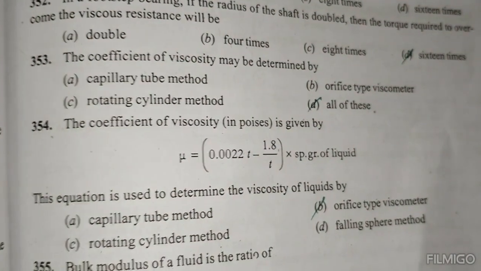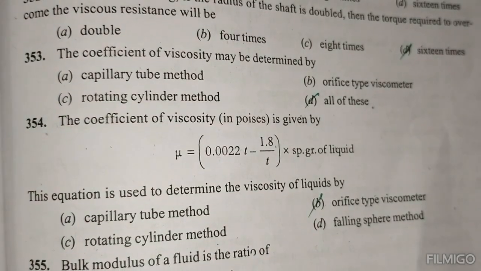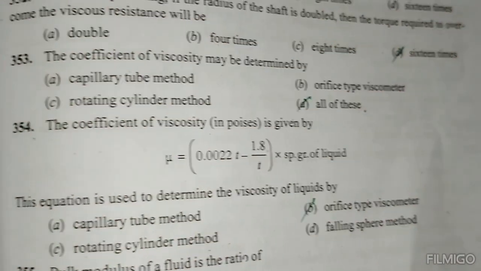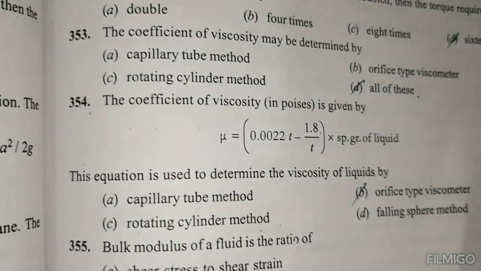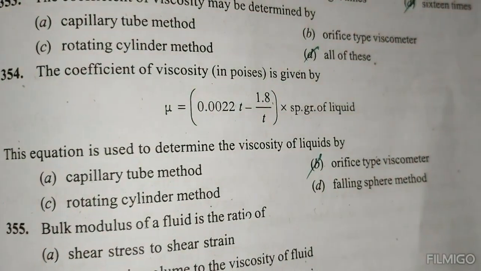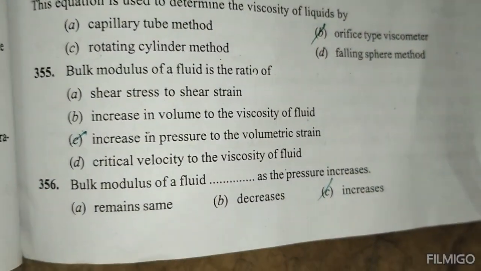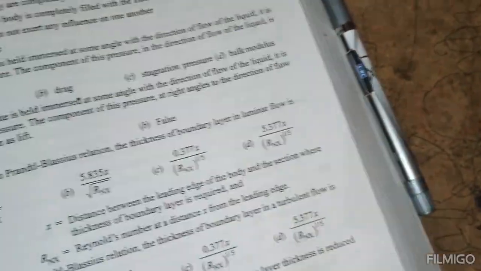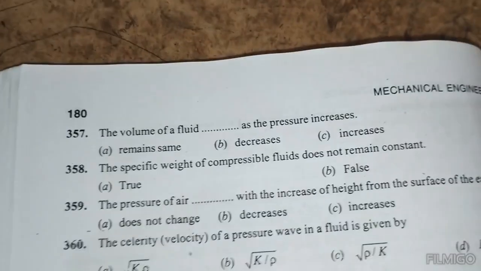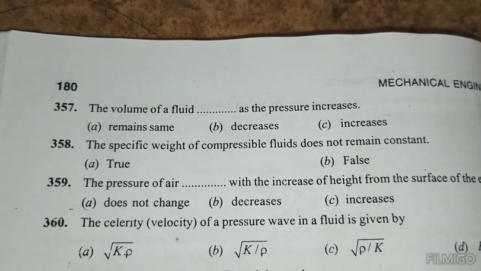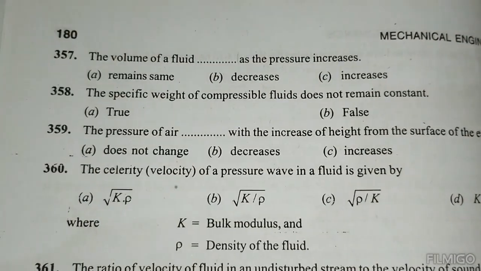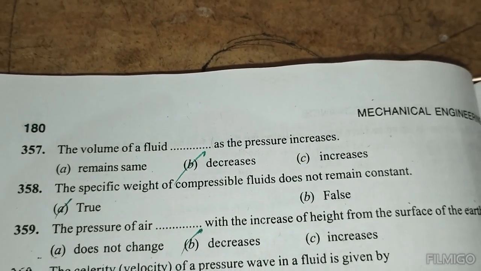The coefficient of viscosity in Poise is given by 0.0022 t − 1.8/t times the gravity of the liquid. This equation is used to determine the viscosity of a liquid by an orifice type viscometer. Bulk modulus of a liquid is the ratio of increase in pressure to the volumetric strain. Bulk modulus of a fluid increases as the pressure increases. The volume of a fluid decreases as the pressure increases.